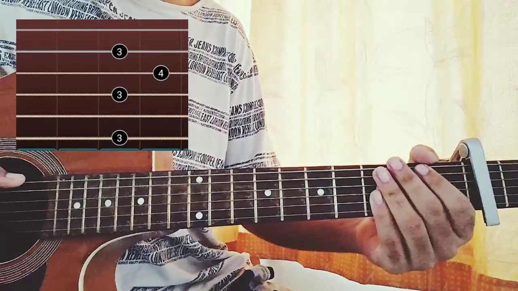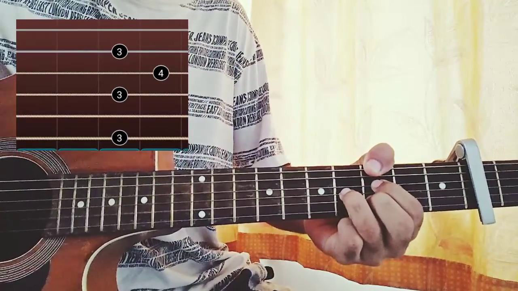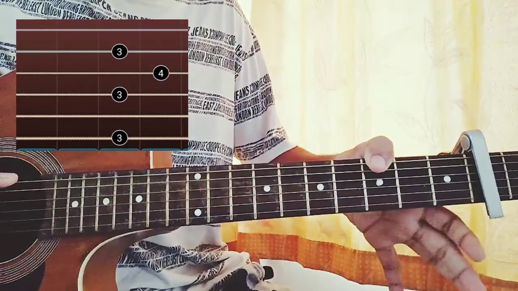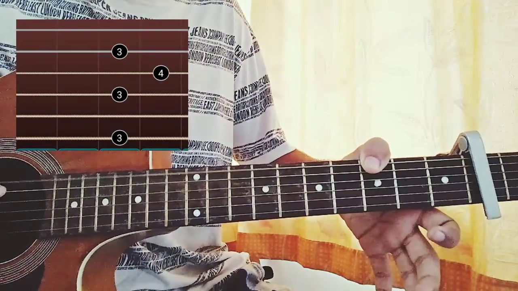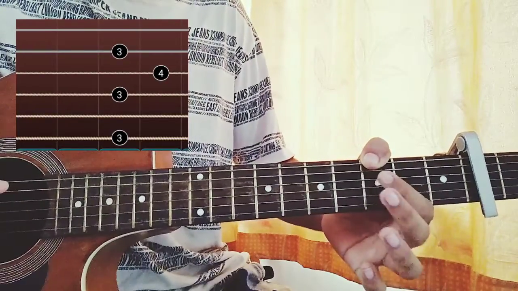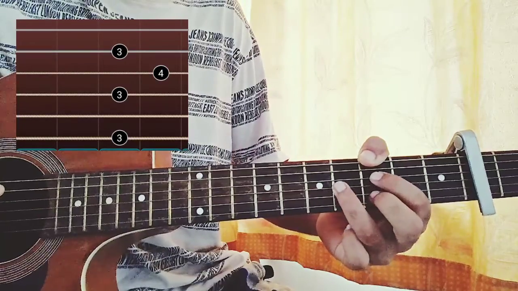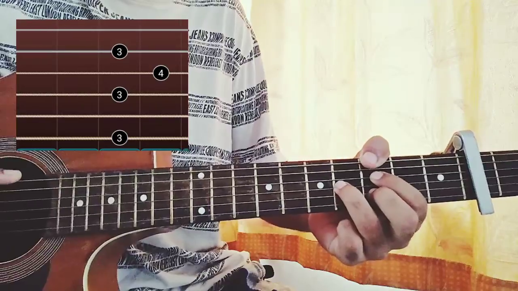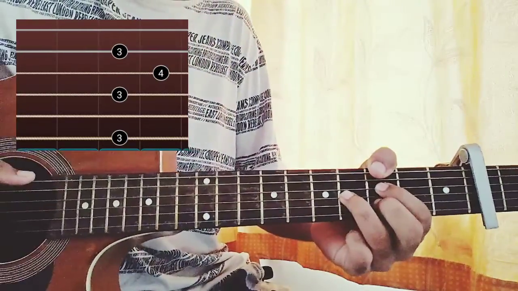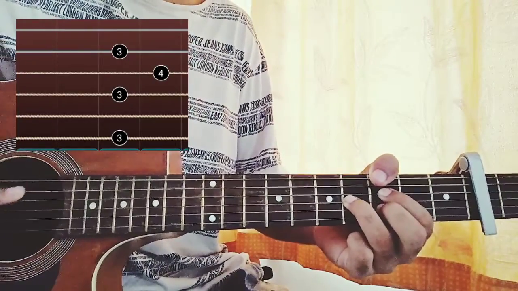Then we have a diminished chord, which I played over here like this, which basically it may be hard for some of you guys. So you have your thumb on the E string third fret, and with your thumb you got the A string muted. You put your index on the third fret of the D string, your ring finger on the fourth fret of the G string, and your middle finger on the third fret of the B string. And again, with your index finger, you got the high E string muted. So it sounds something like this when you strum the chord.